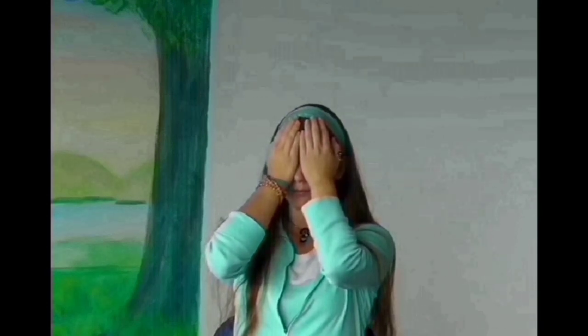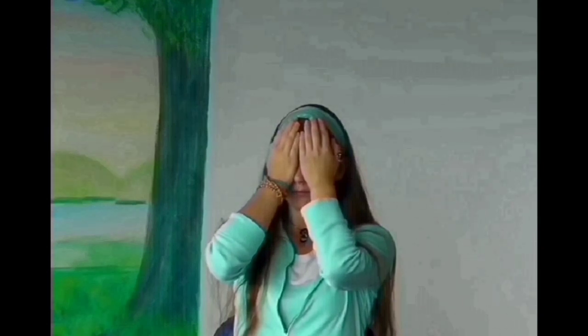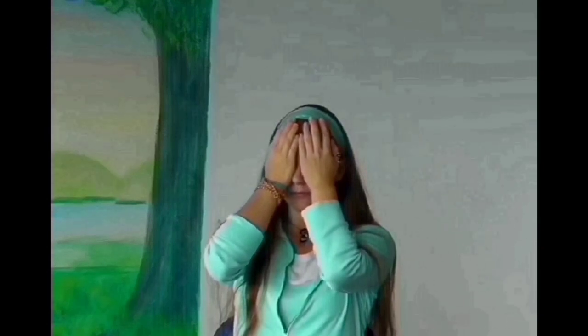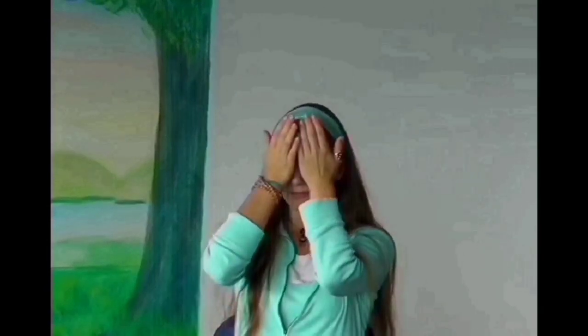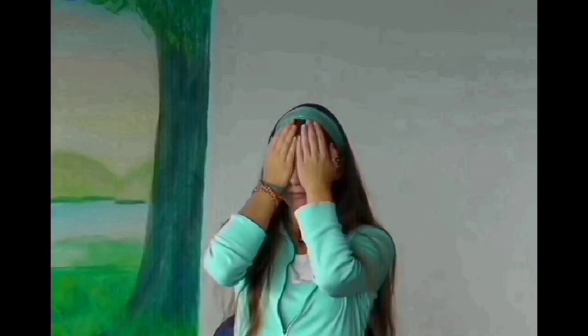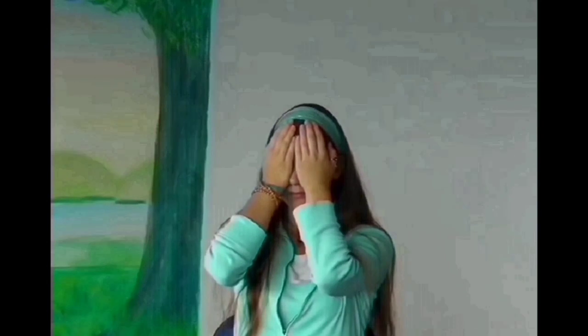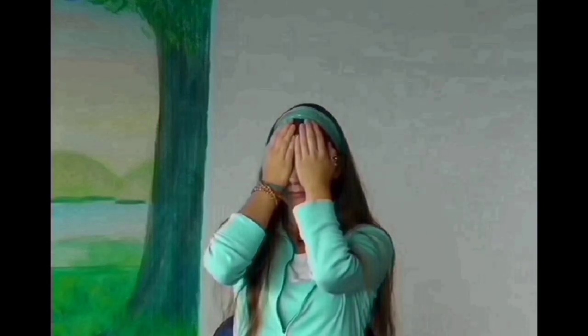Slowly relax your hands, lower your hands. And one more time, rub your palms, developing warmth in your palms. Put your palms over your eyes and feel the relaxing energy of your palms radiate into your eyes. Slowly lower your hands.